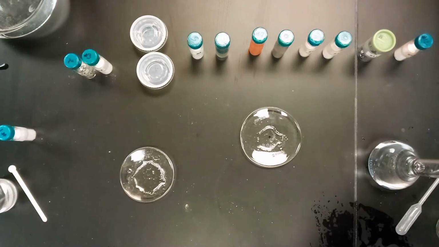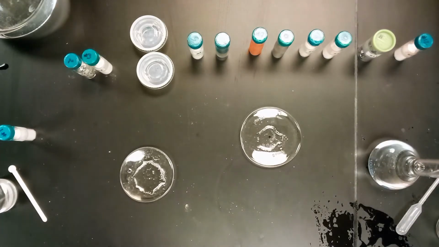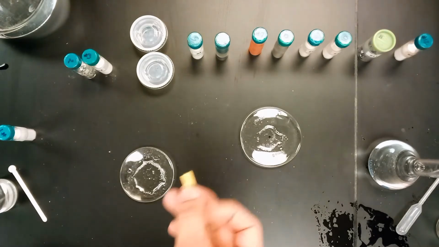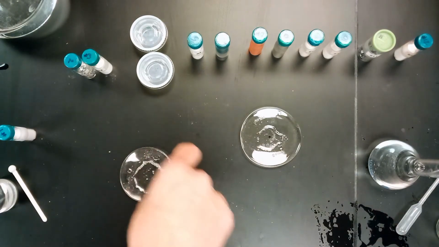We will, however, go ahead and test the pH level now, using one of our pH strips like this. Get some of it in there.